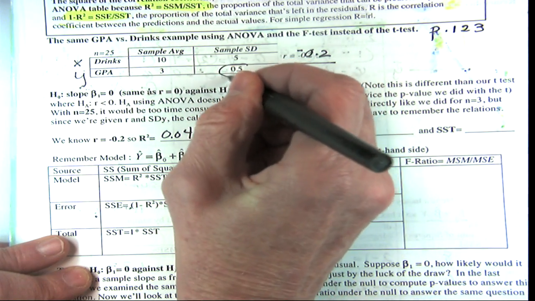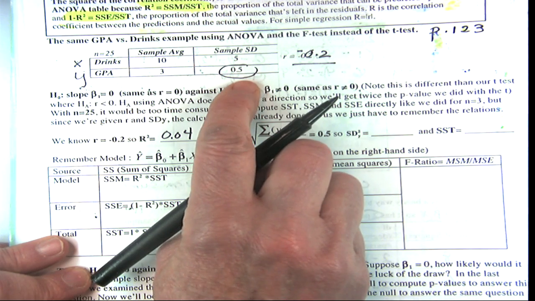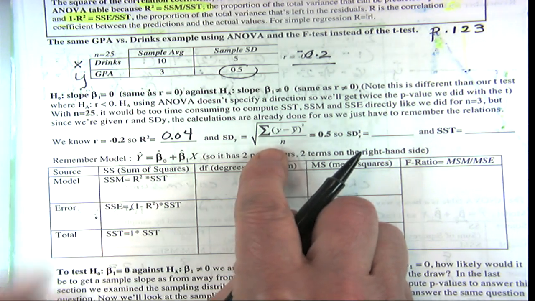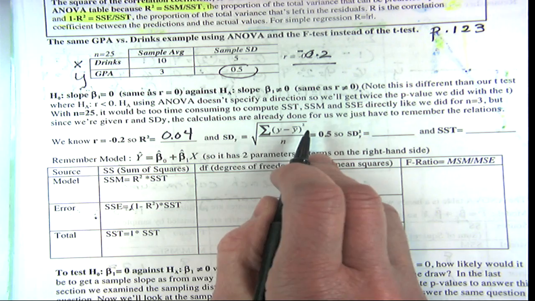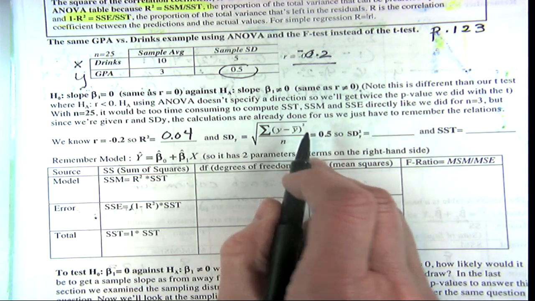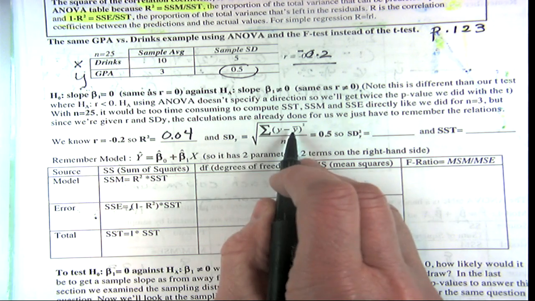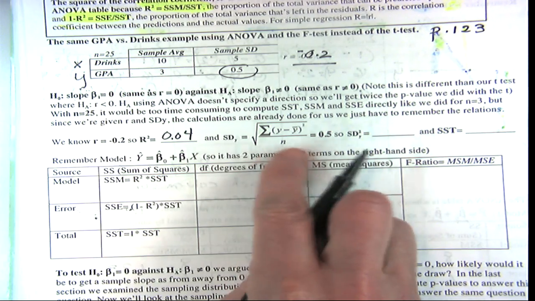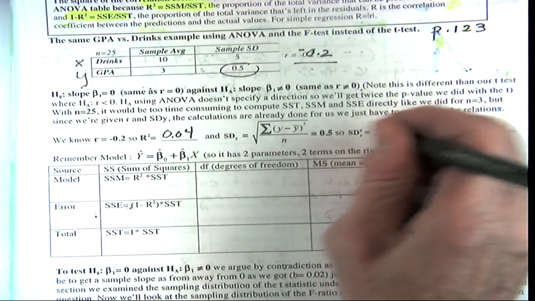So we know the sample standard deviation. And remember, if we square that, we'll get the variance, right? This is the standard deviation. Do you notice how the numerator here under the square root sign is just SST? If you divide by n, you get the variance, and you take the square root, you get the standard deviation. So if we square this, we'll get the variance. So we'll square that.